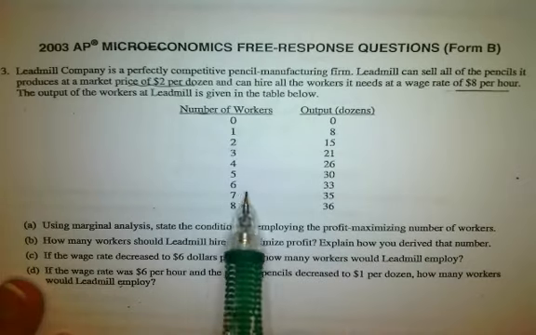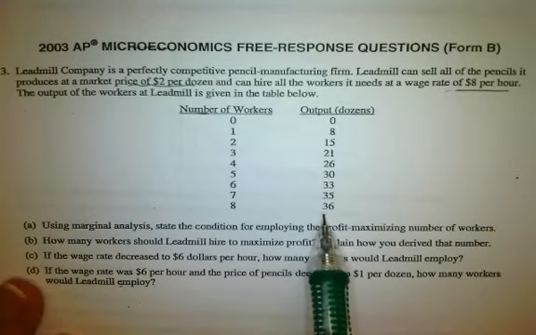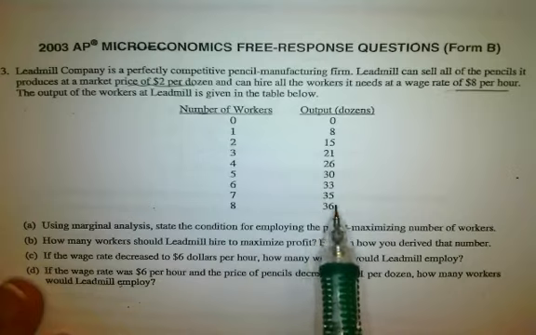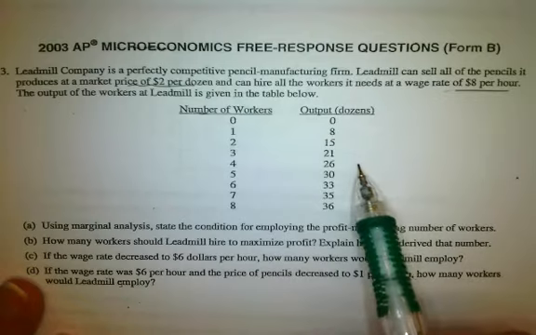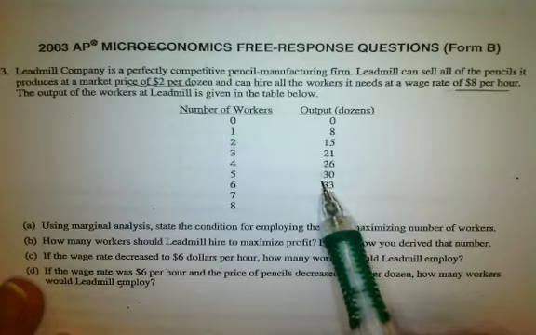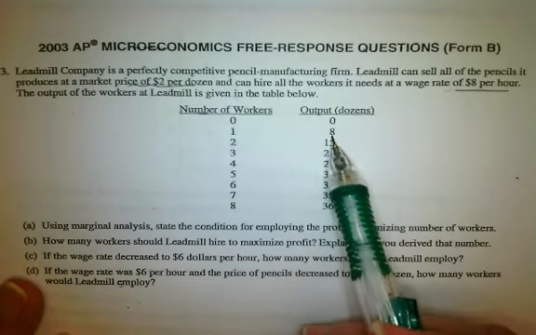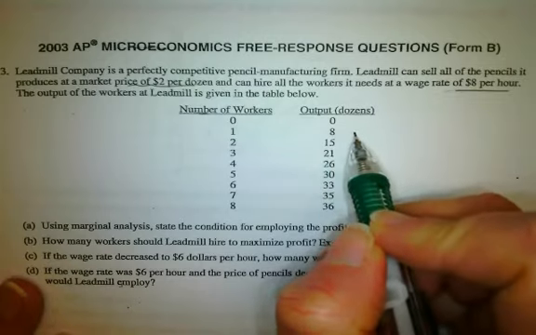Here's your number of workers. Here's your total output. So the first thing you always want to do when you see a problem like this is to calculate marginal. So if this is our total product, we have to calculate our marginal product. So we're looking at additional. We're not looking at average here. We want to find when we add one more worker, how much does that one more worker add to the production process? So 8 from 0 to 1 is 8.